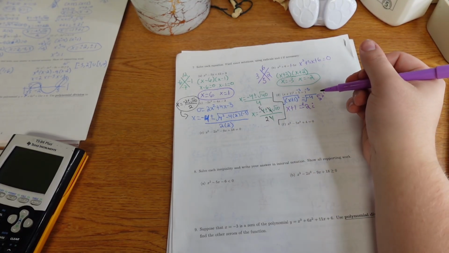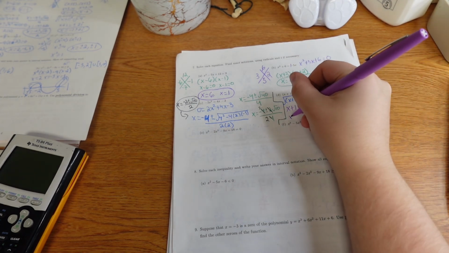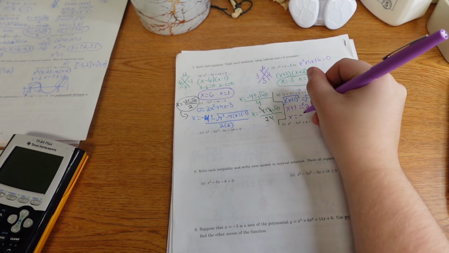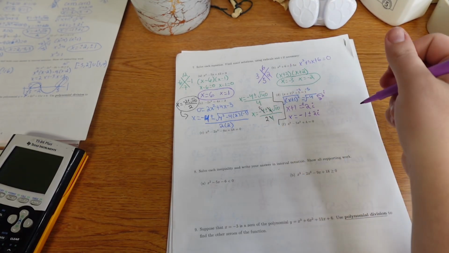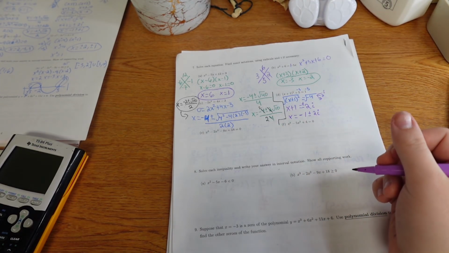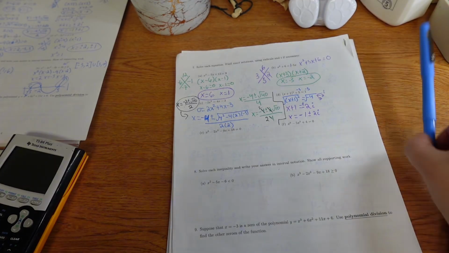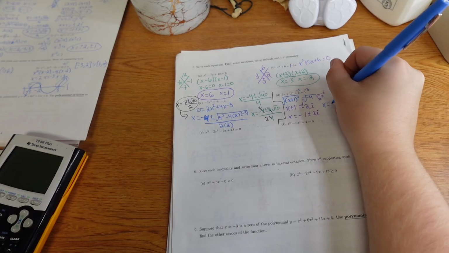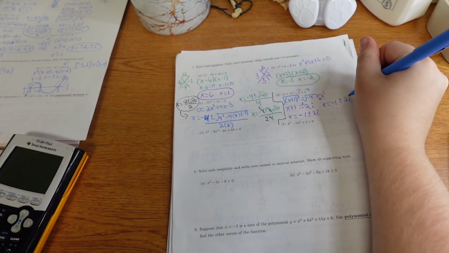So plus or minus 2i. Now we're going to do x is equal to negative 1 plus or minus 2i, because you are going to subtract 1 on both sides to isolate x. So then your answer is going to be x is equal to negative 1 plus or minus 2i.